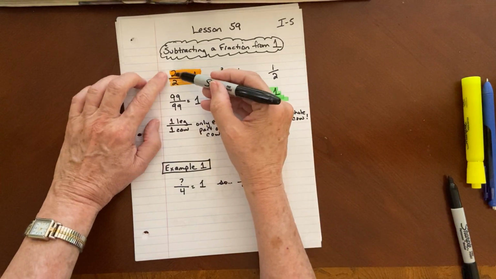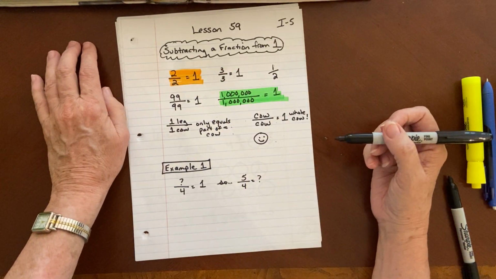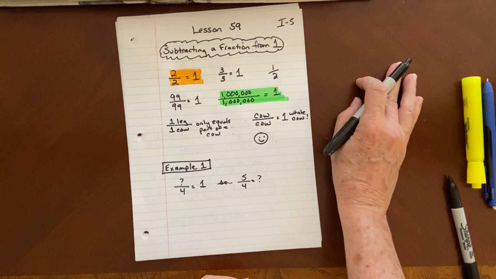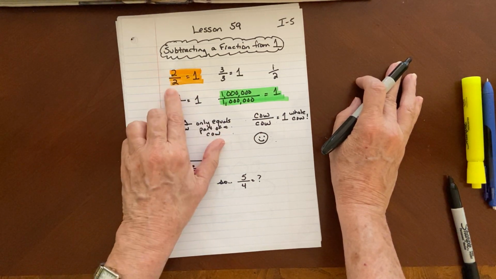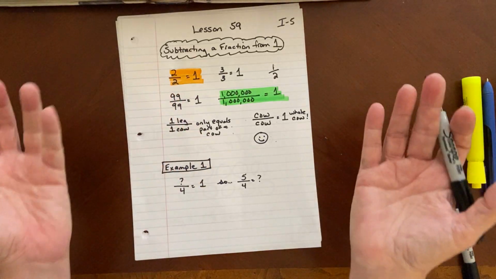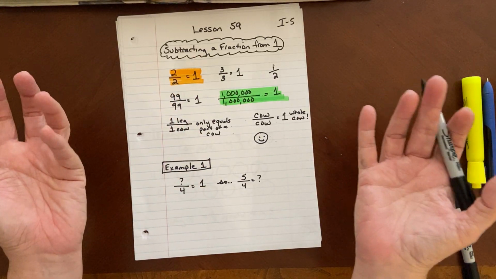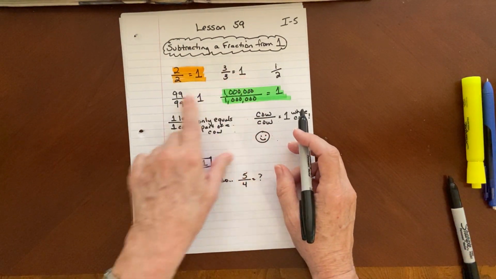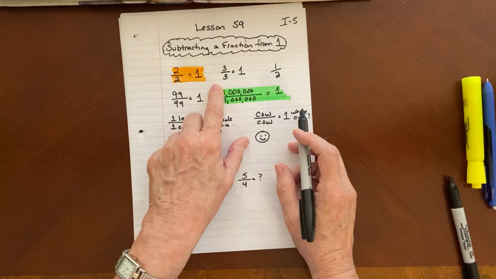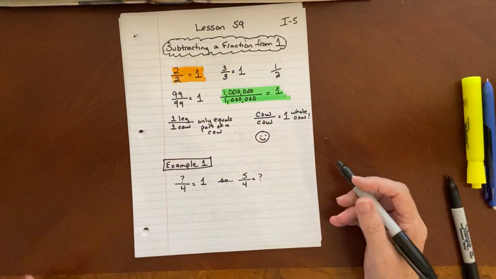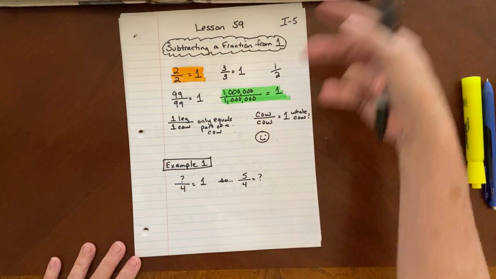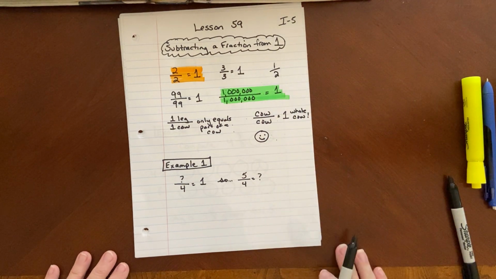Well, here I have 2 out of 2 pieces. So even if I cut it, I still have all the pieces, so it's a whole thing, right? If I cut an apple in half and I take both of them, I still have a whole apple. It's a cut apple, but it's still a whole apple. 3 over 3 is 1. 99 over 99 is 1. 1 million over 1 million is 1. One whole thing. I put a million cuts in something, but then I took a million pieces. I still have one whole thing that's cut up into a bunch of pieces.